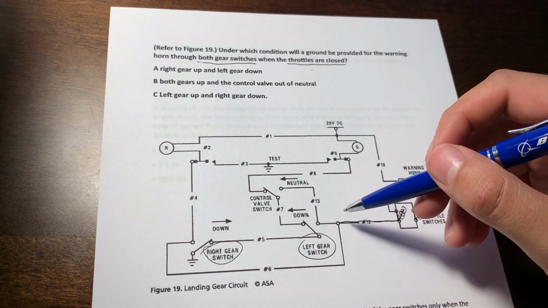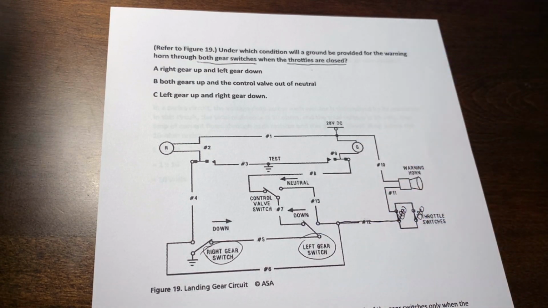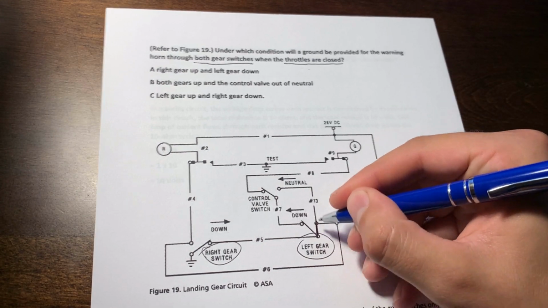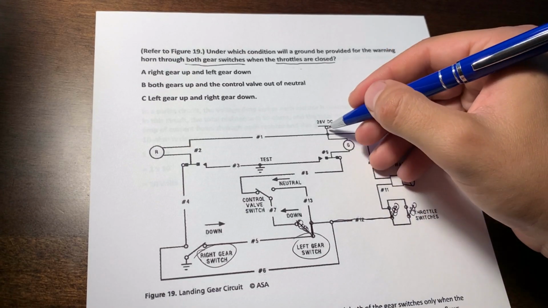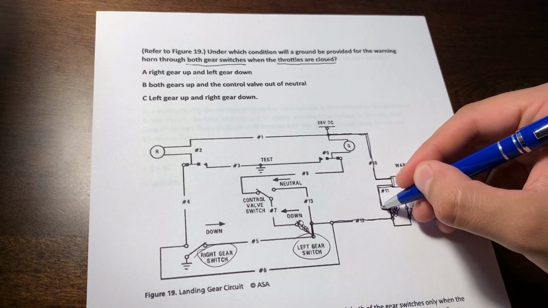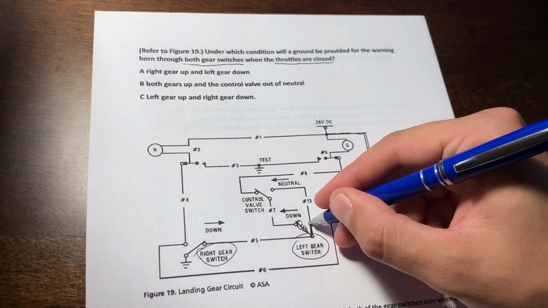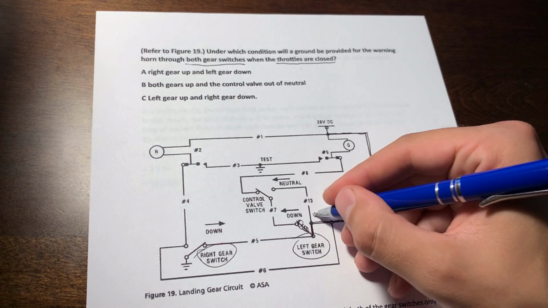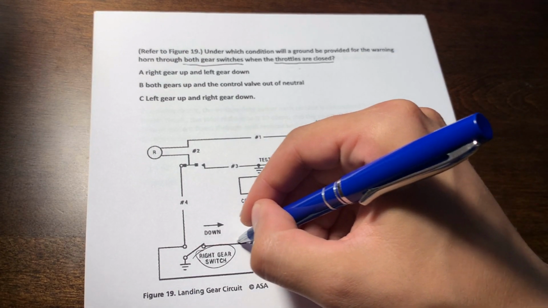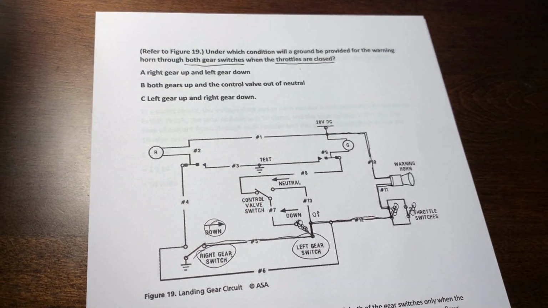So in this configuration, the warning horn cannot get ground because the left gear switch is down. So if you put the gear switch in the up position and trace the current going through the warning horn, through the throttle switches, through wire 12, through the up gear switch, left gear switch, through wire 5, and to ground through the down gear switch.